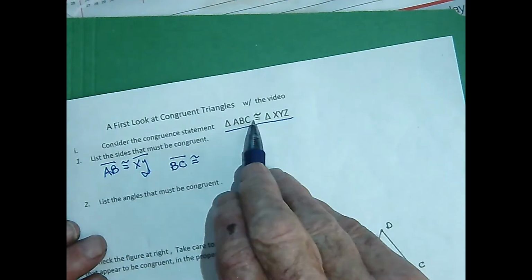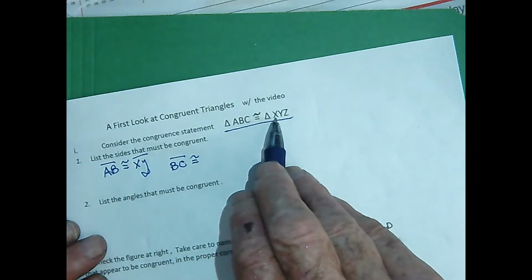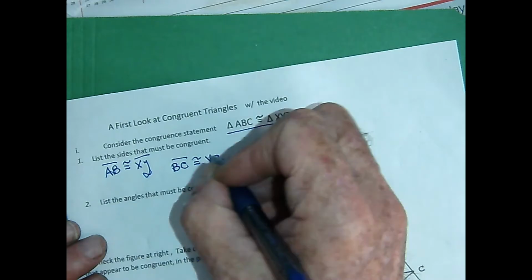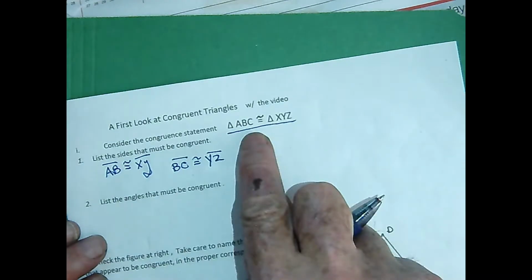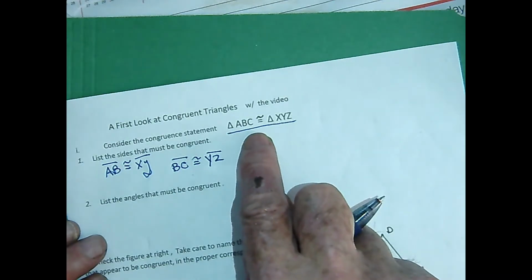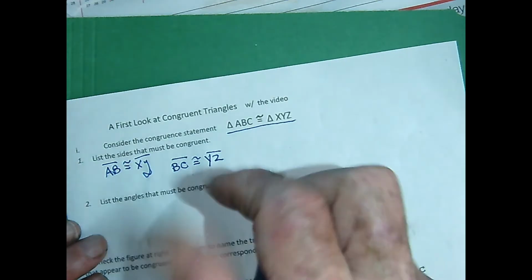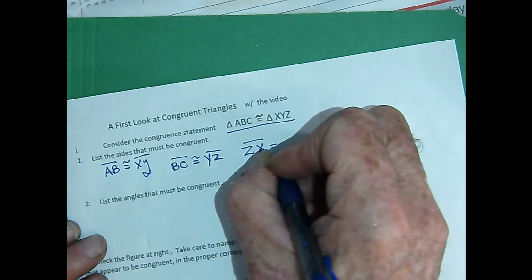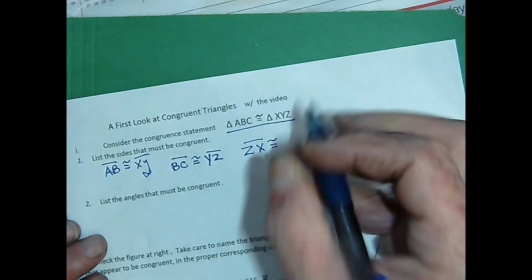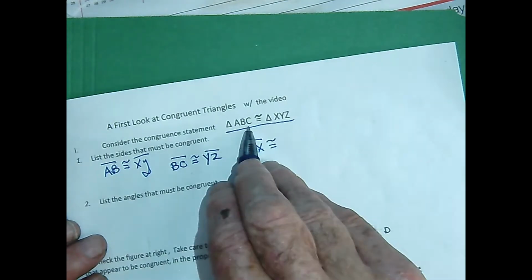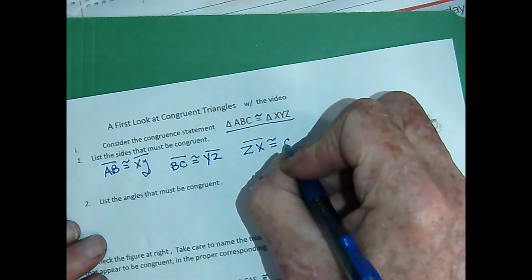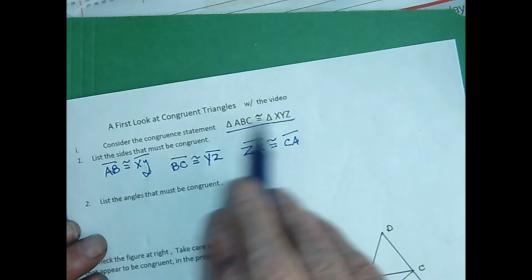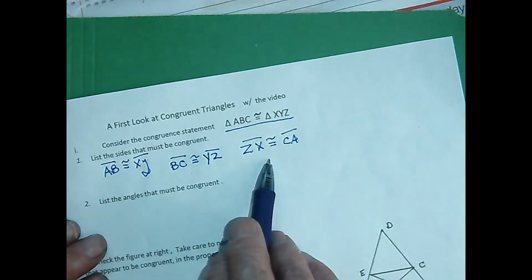BC, being second and third position, must match with YZ. Those must be congruent if this is a well-written congruent statement. And let me go with another segment. What if I talked about ZX? ZX in third and first position must be congruent with segment CA. Just by virtue of this congruent statement, we know that these corresponding sides must be congruent.